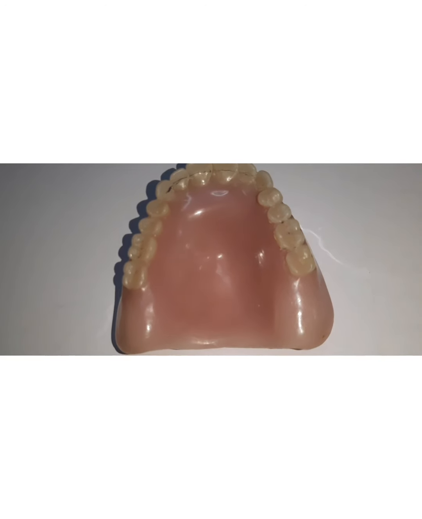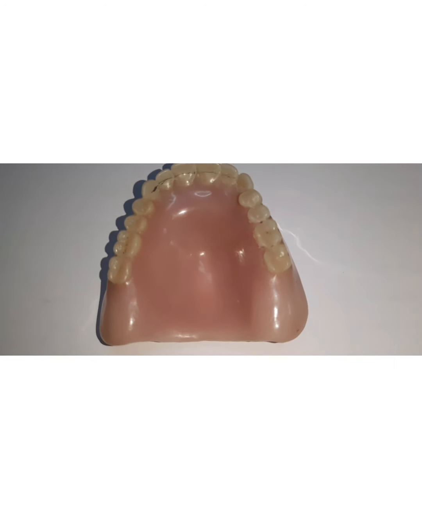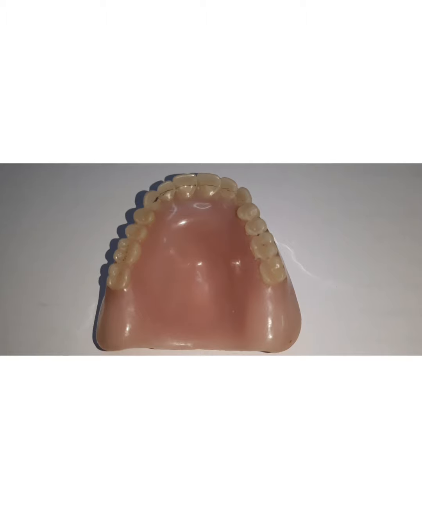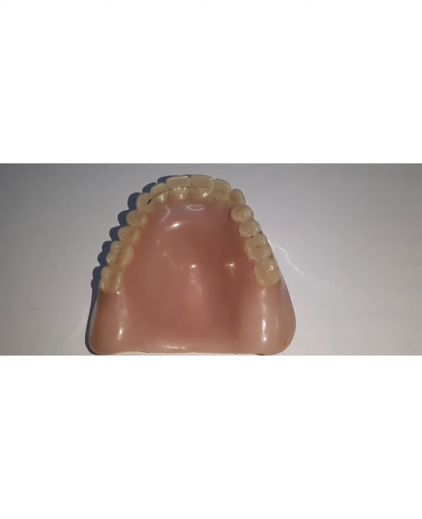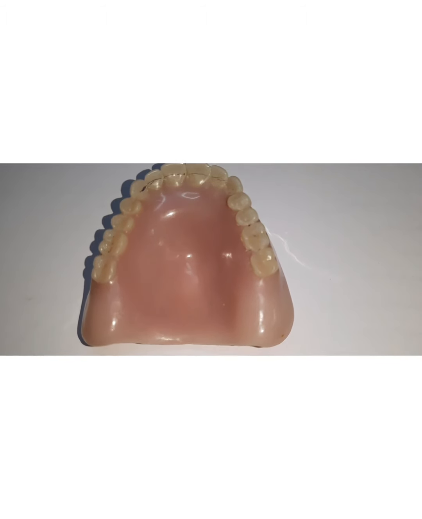But the drawbacks of this material are they cannot be used in thin sections, especially in cases where the interarch space is very less. So in those cases, it is difficult to use acrylic resins because they require adequate thickness. Because if you don't give adequate thickness to the denture base, there are all chances that it will fracture.